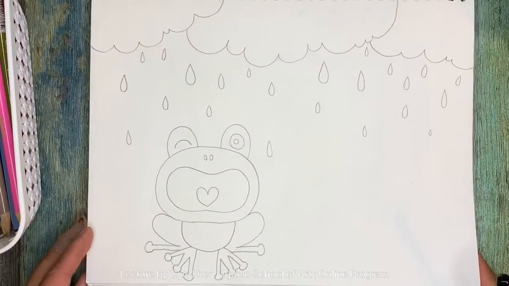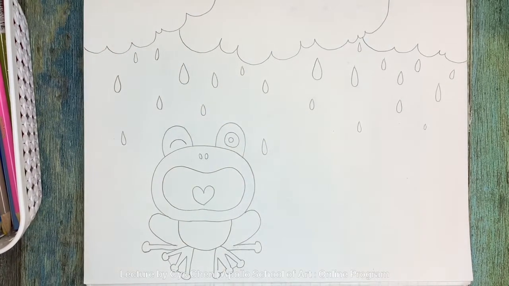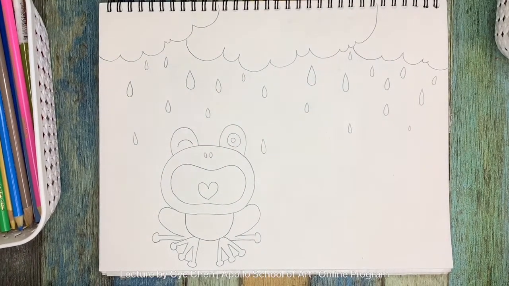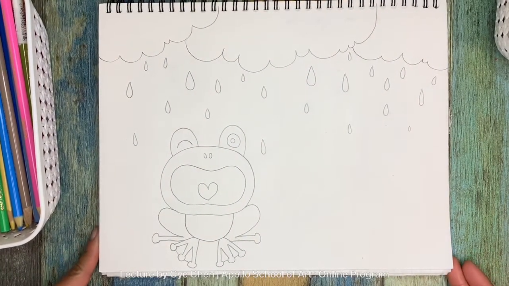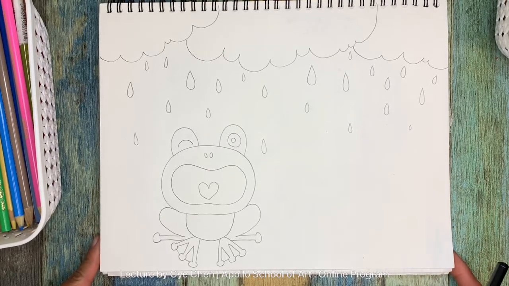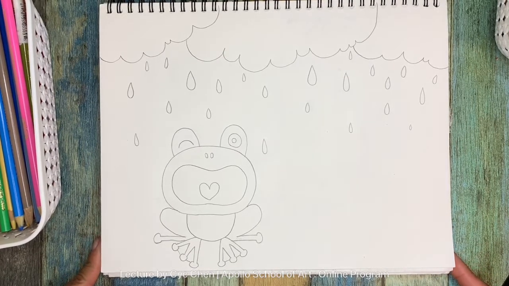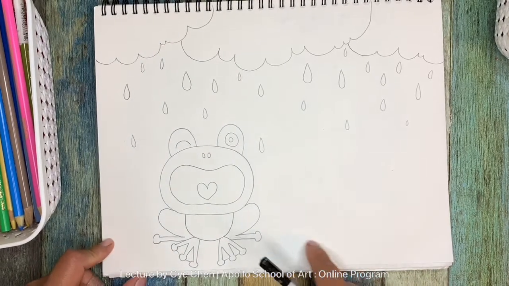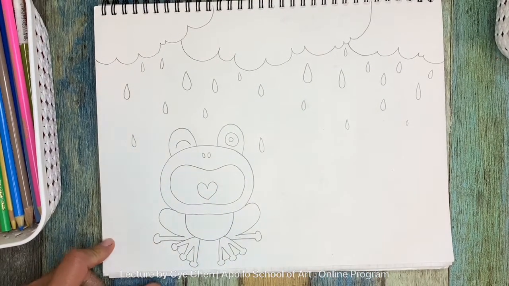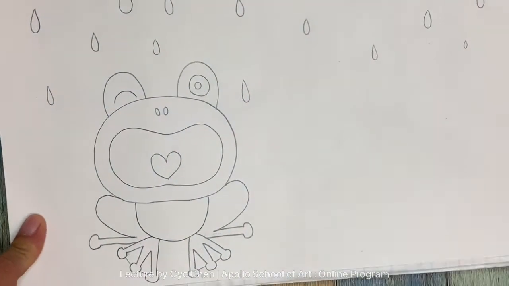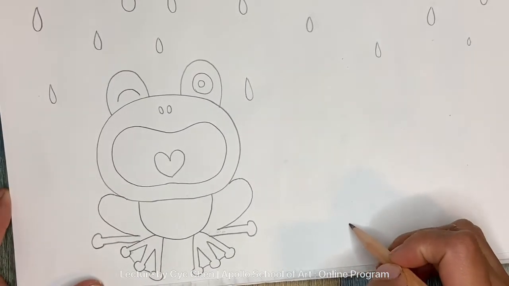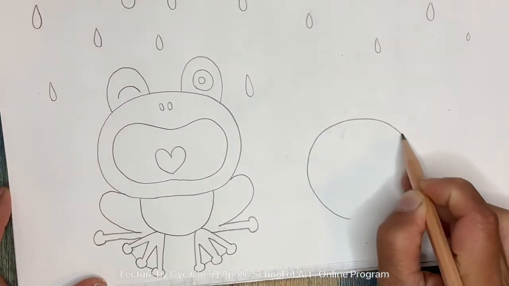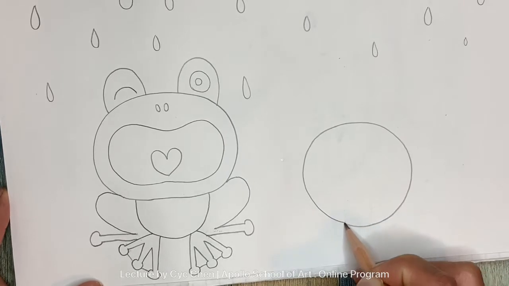Okay, so who loves rains? Who loves something wet? They hate dry air. Snail, right? Okay, so I'm gonna do the snail right here. Okay, so a circle first. Same thing, as big as you want to.